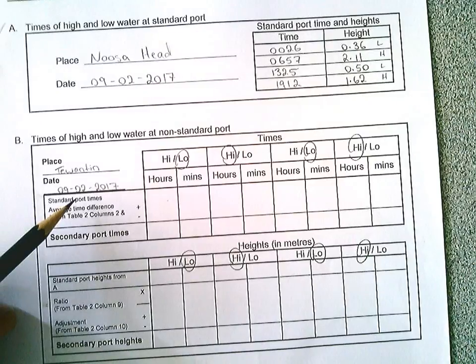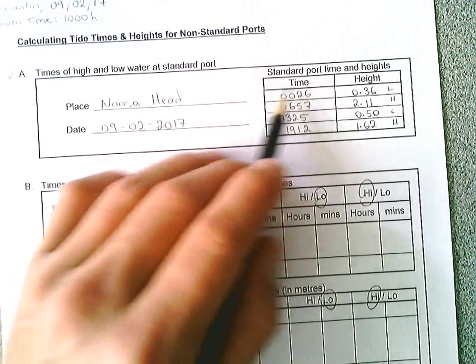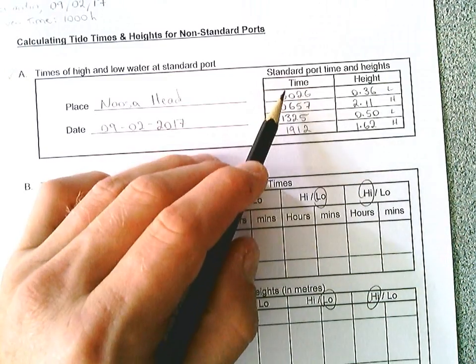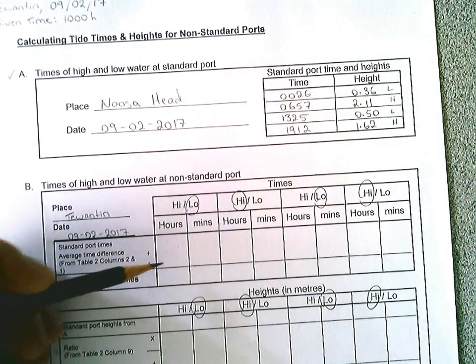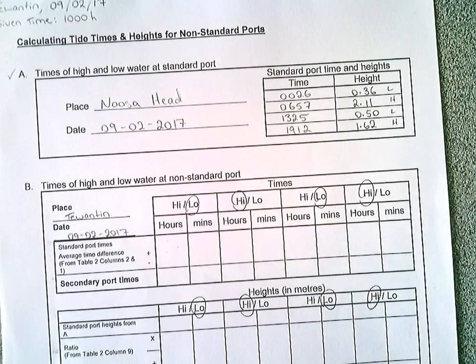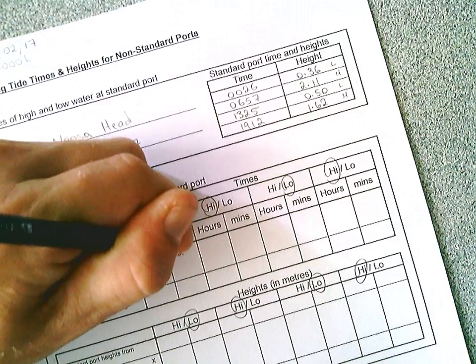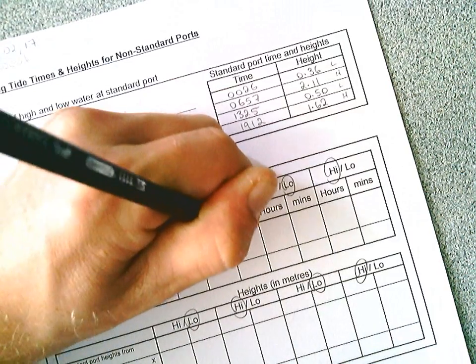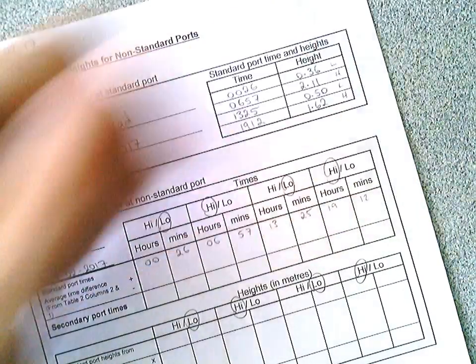What we're required to put in is the standard port times regarding the standard port, which is up here for Noosa Head. Okay, and the standard port times are located in this column. So we're simply going to rewrite these four values across the page, leaving enough room for 1, 2, 3 lines of working. So we'll go ahead and do that. 0026, 0657, 1325, 1912.